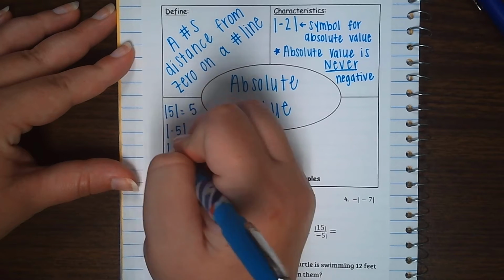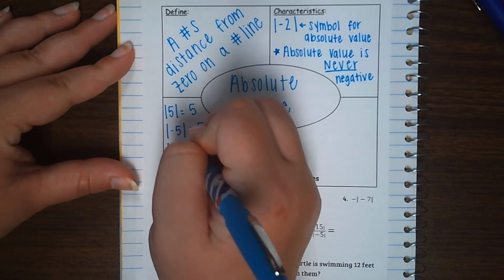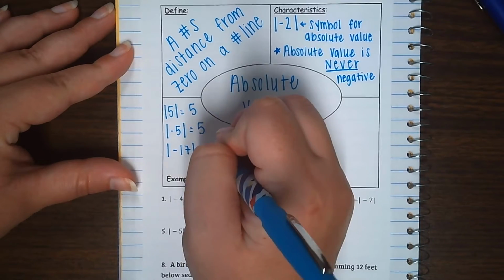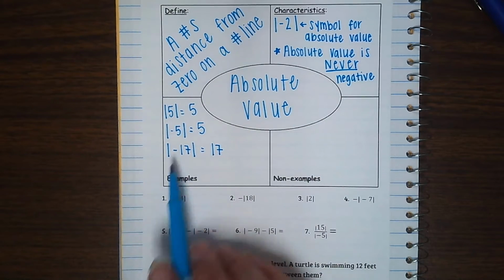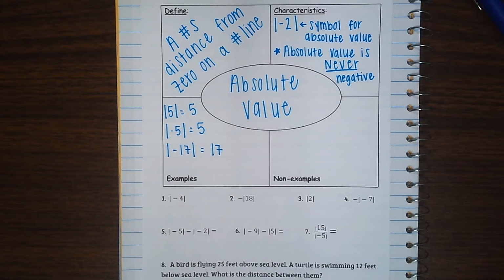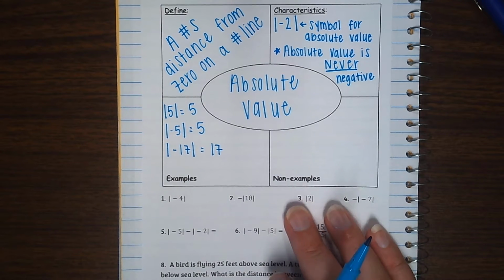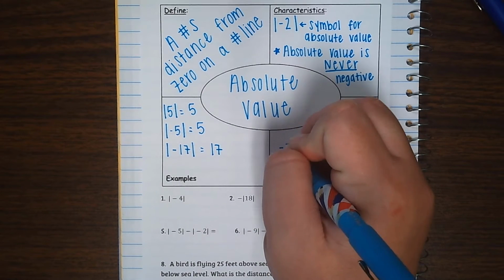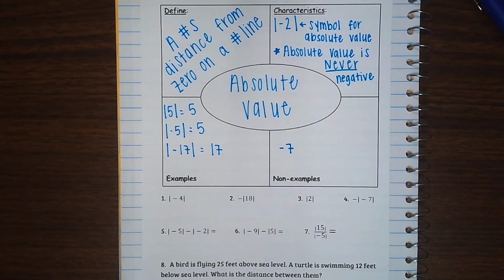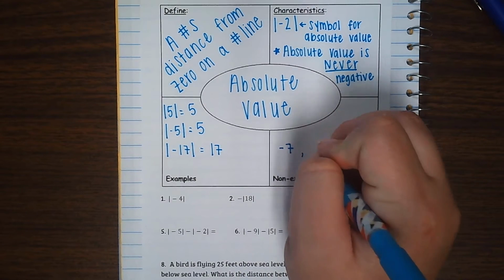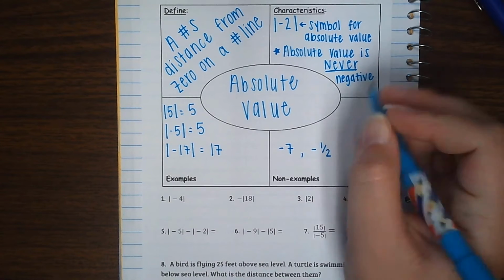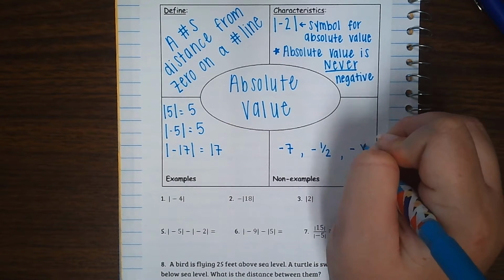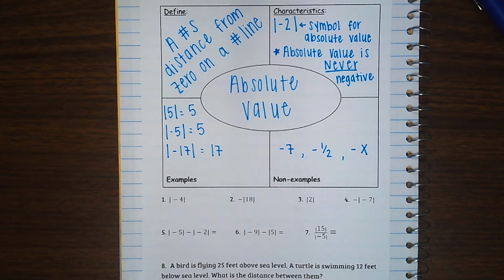The absolute value of negative 17 would give us 17, because negative 17 is 17 tick marks away from 0 on a number line. Some non-examples would be negative 7. It can't be negative 7 because absolute value is never ever negative. It couldn't be negative 1/2. It also couldn't be negative x or negative anything.